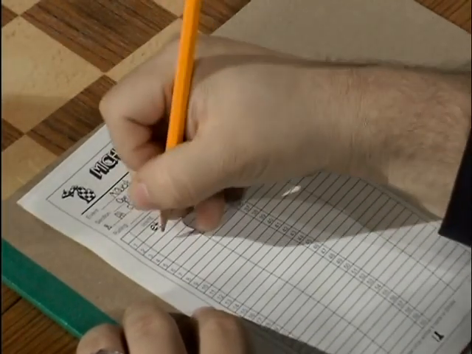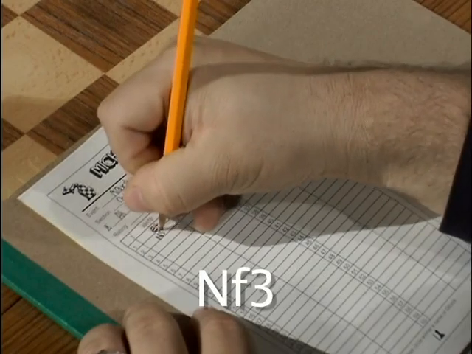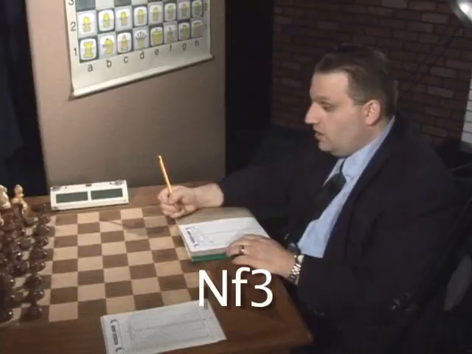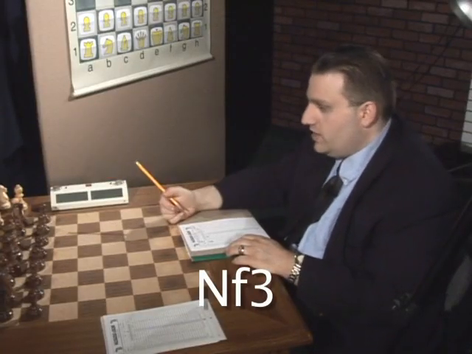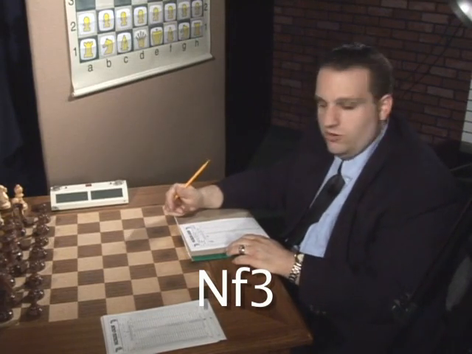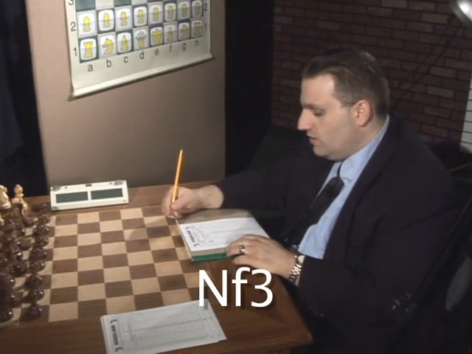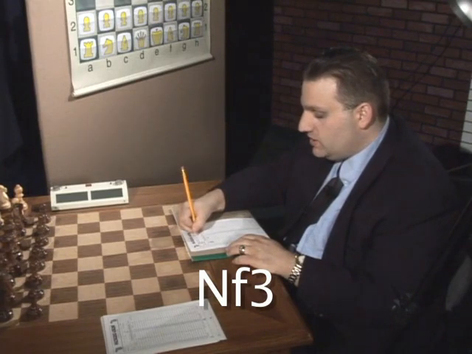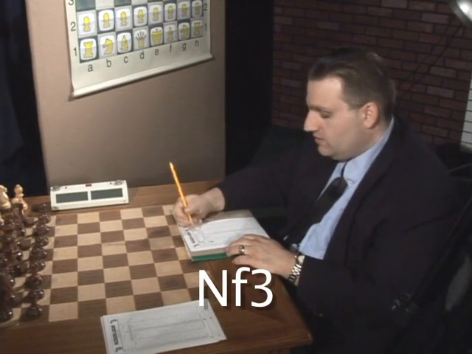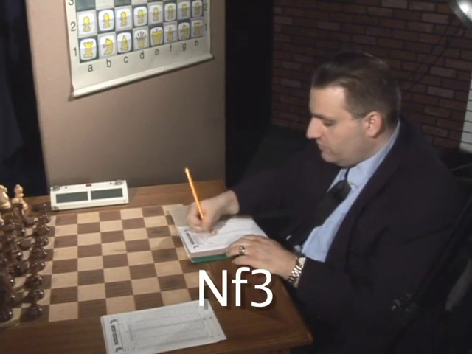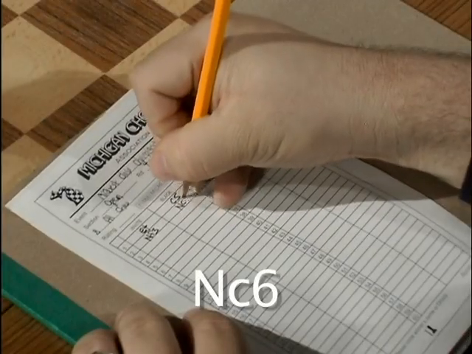For those of you in the know, you will notice that the word knight starts with a K. Unfortunately, king also starts with K, so if you wrote K to F3, you wouldn't know which piece moved there. Therefore, in the great wisdom of the algebraic system, we decided to use the letter N for knight. So NF3 is knight to F3. I played knight to C6.